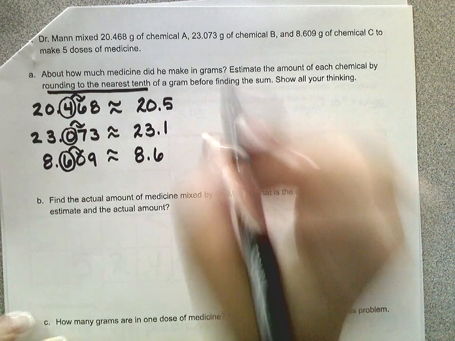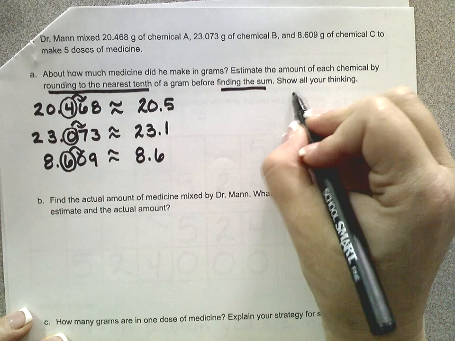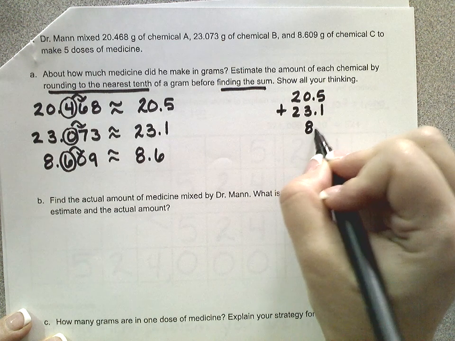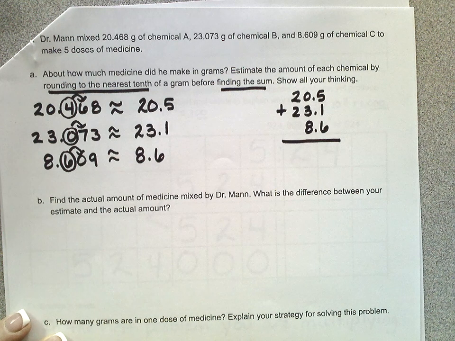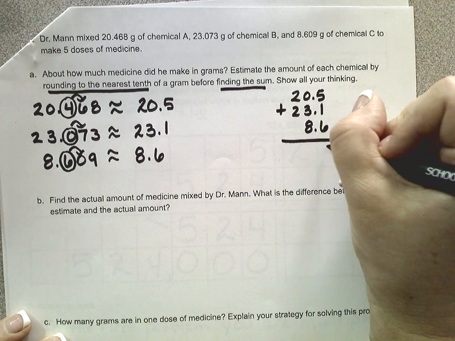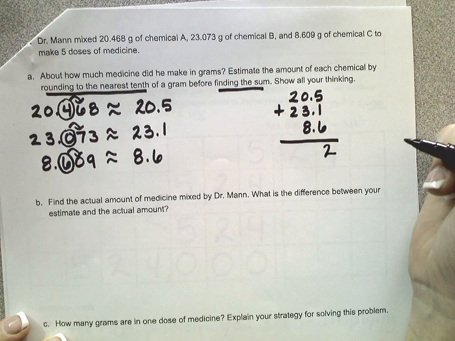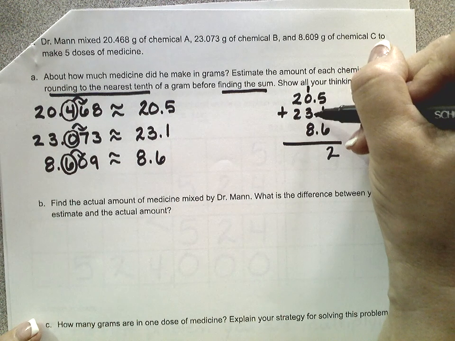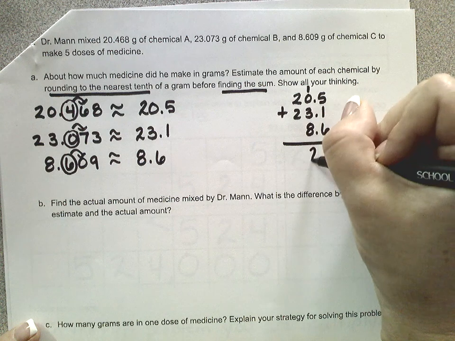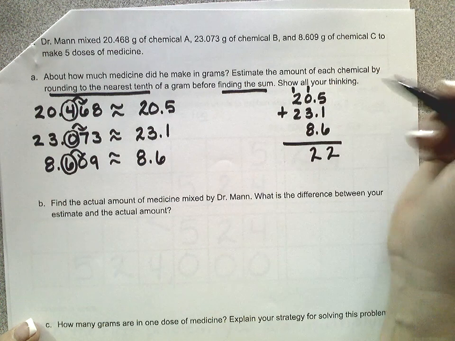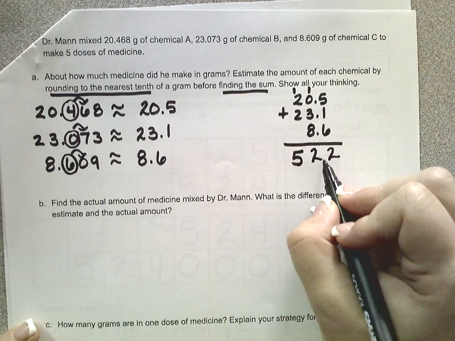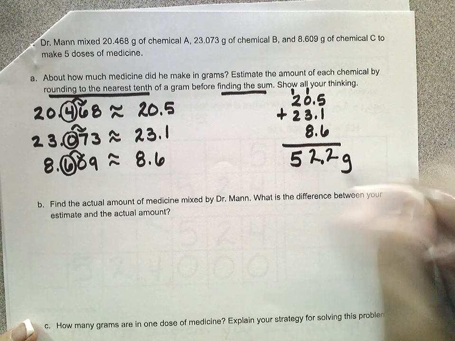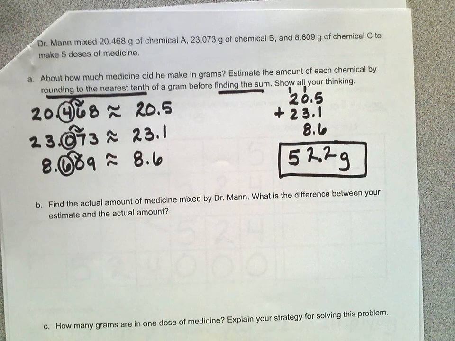So now they want us to find the sum of our estimated amounts. So we're going to do that, making sure everything is lined up with our decimal point. 5 plus 1 is 6, 6 plus 6 is 12, sorry, carry the 1. 1 plus 3 is 4. 4 plus 8 is 12 again, carry the 1. 2 plus 2 is 4, add on 1 is 5. Bring that decimal point right down. So it's estimated they have 52 and 2/10 grams. Label it grams. Let's box it because that's our final answer.